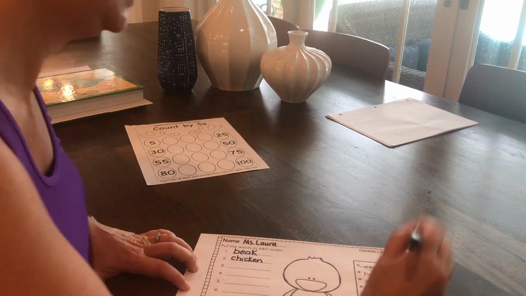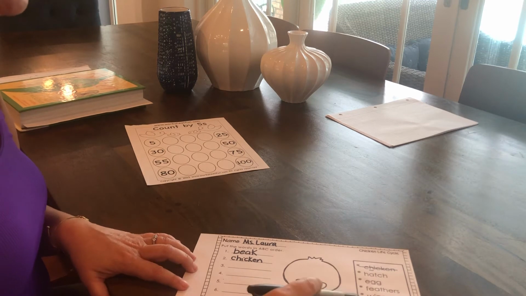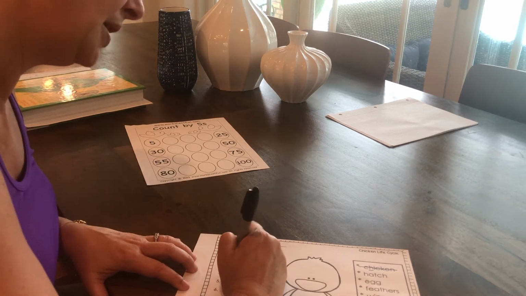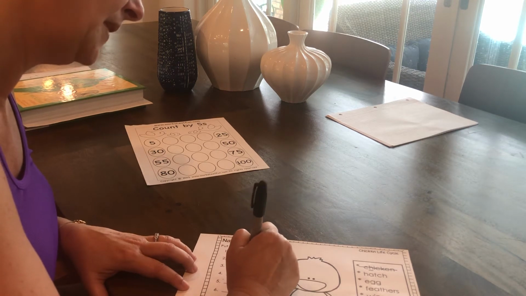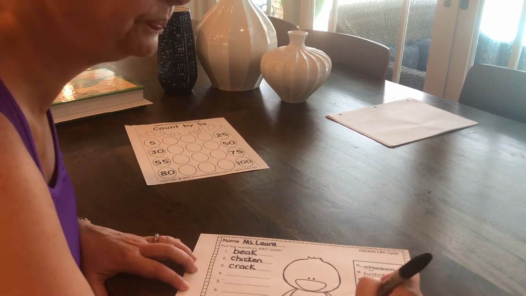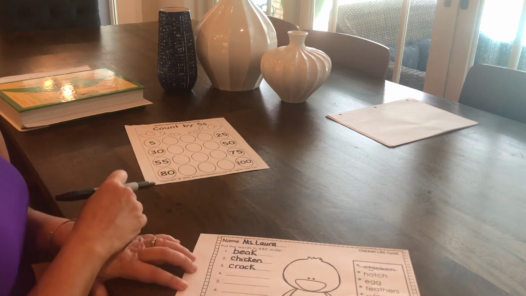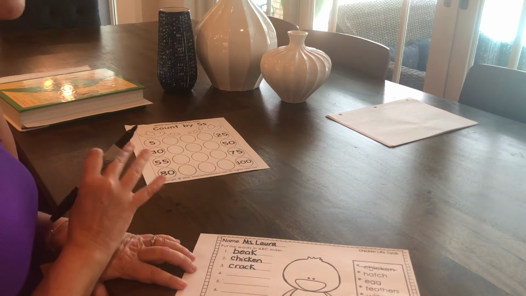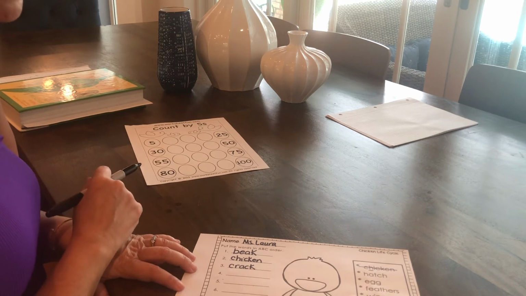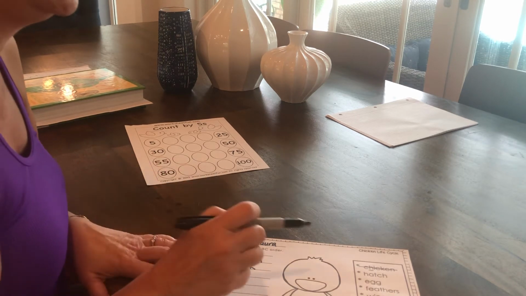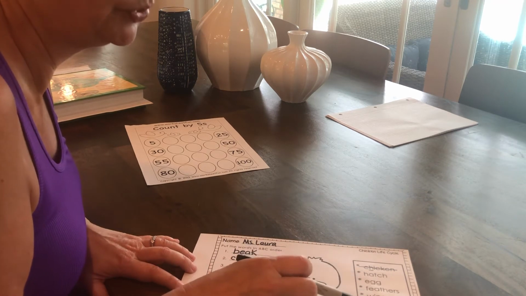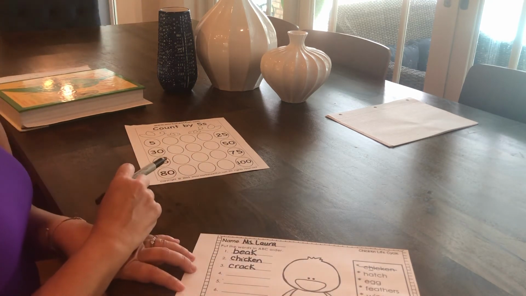And I'm gonna cross out chicken. Now we already know crack is next because it was a C word. So I'm gonna go ahead and write crack in the number 3 spot and then cross out the crack. So we've done 3 words. We have 7 words left. So after C comes D. So we have hatch, egg, feathers, wing, rooster, hen, and nest. We don't have any D words.